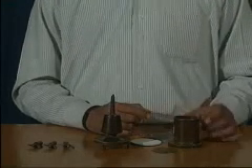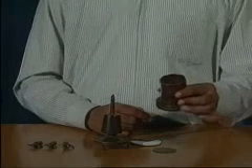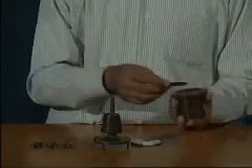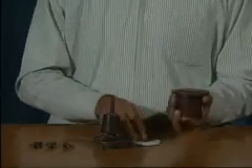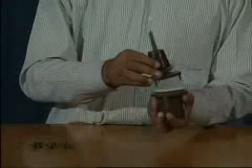Now let us see a Seitz filter. This is the metallic filter assembly. This is the perforator. We put the asbestos between the perforated discs and tighten it.